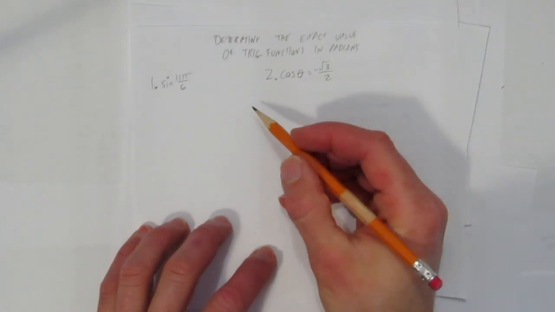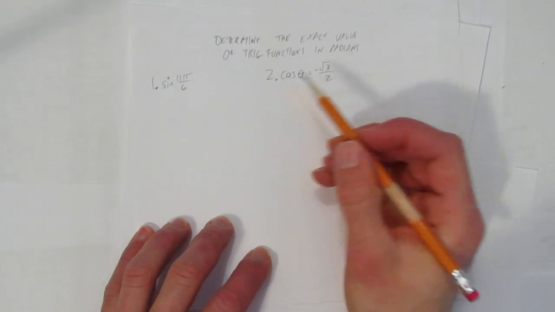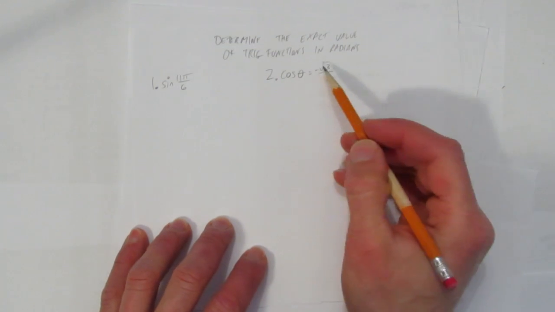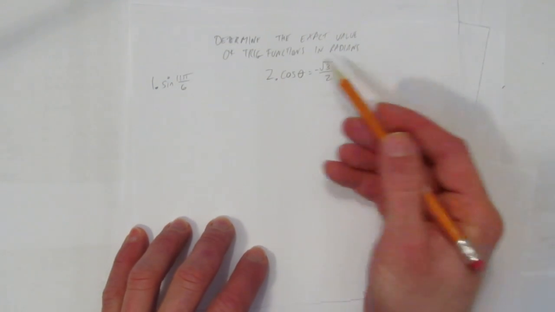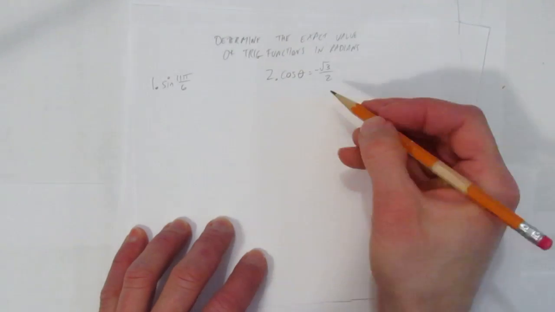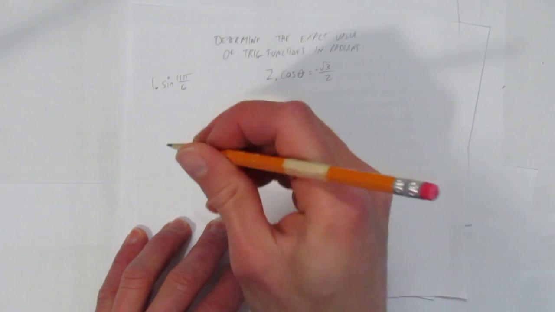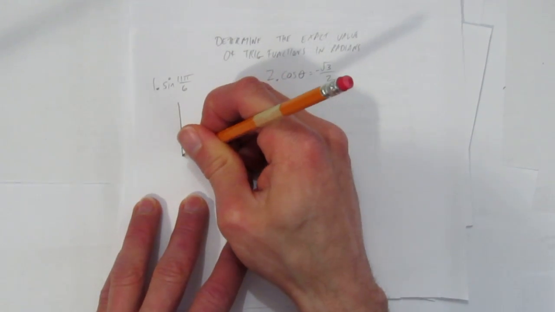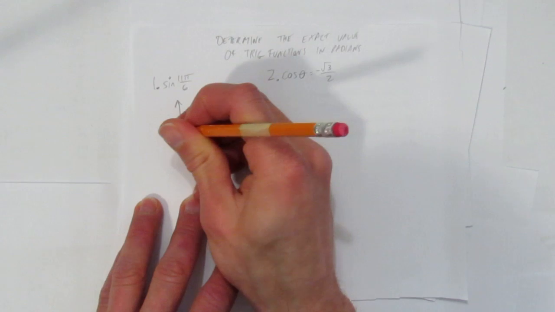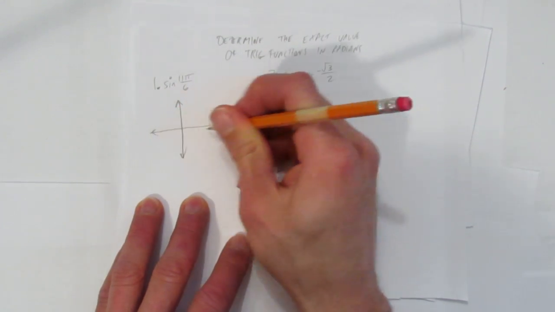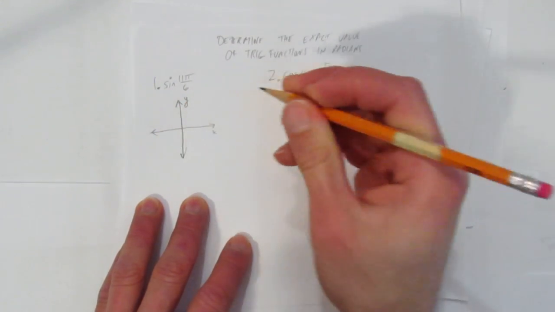In this video, we'll look at how to determine the exact value of trig functions in radians. I strongly recommend that you're familiar with how to do this work in degrees. There's another video, determine the exact value of trig functions, without the word radians, which covers the same questions. They're exactly the same two questions, only here I'm working in radians. Let's get started. It's the same work, which is begin with a sketch of the x and y axis, but you've got to be familiar with radians this time.